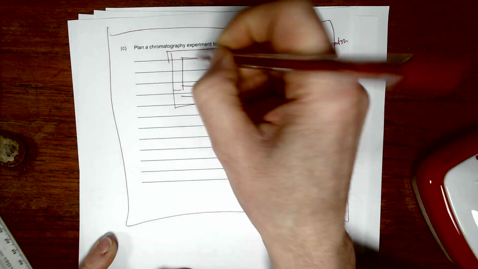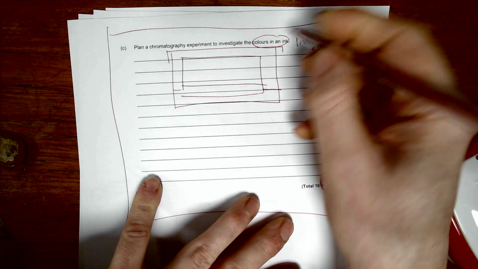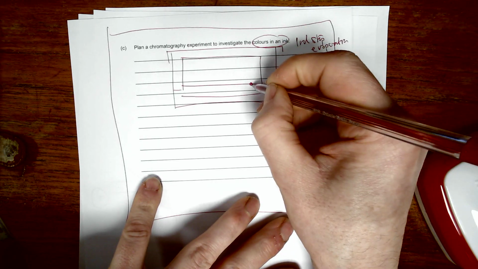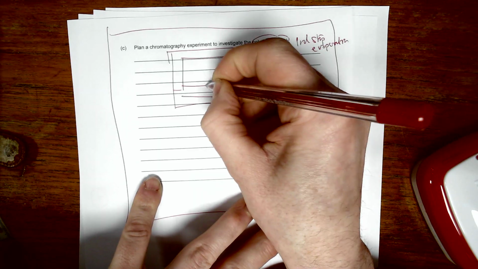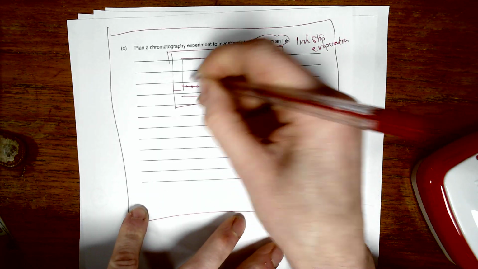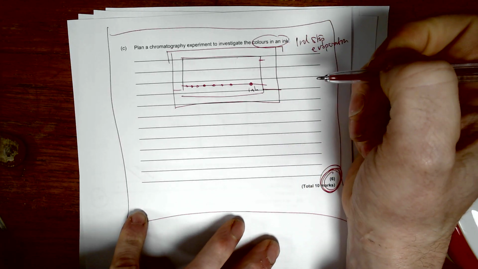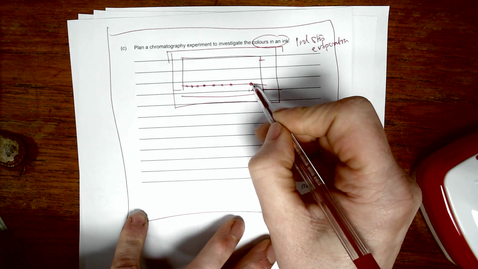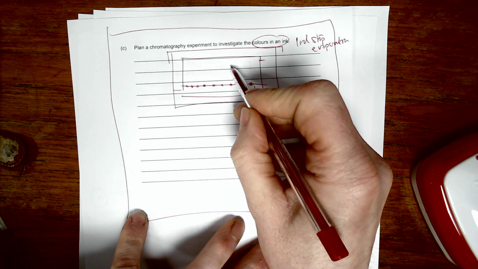Alright, the lid stops evaporation of the solvent. I'm going to investigate the colours in an ink, so I'm going to put my mixture, my ink, on here, and I'm going to put some known individual dyes on there. That'll be a nice idea. I'm going to run it till it gets almost to the top, and then I'm going to compare the dyes in my ink against the known dyes.